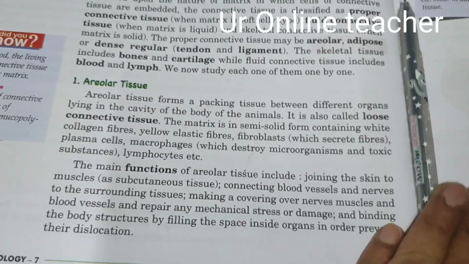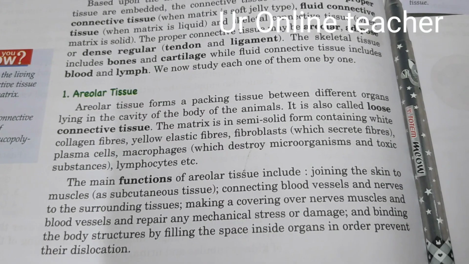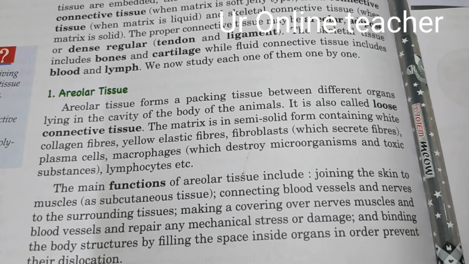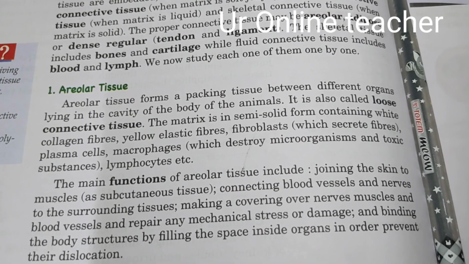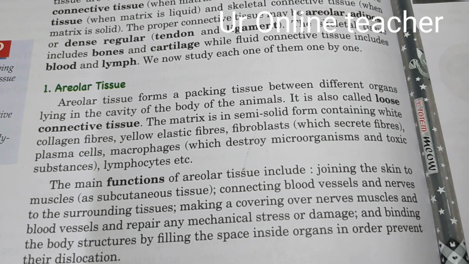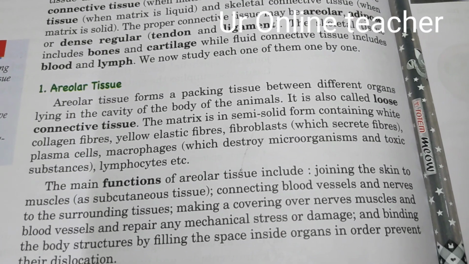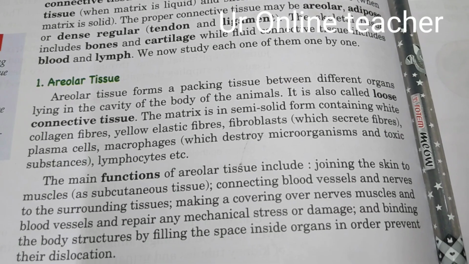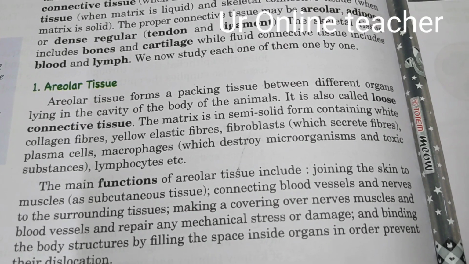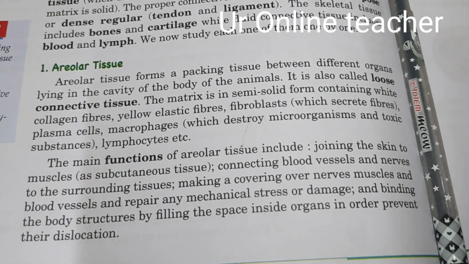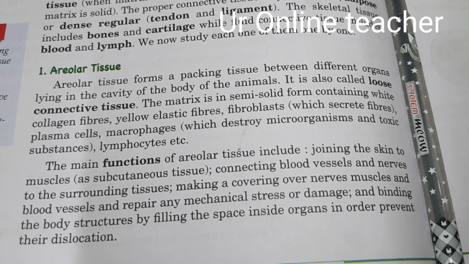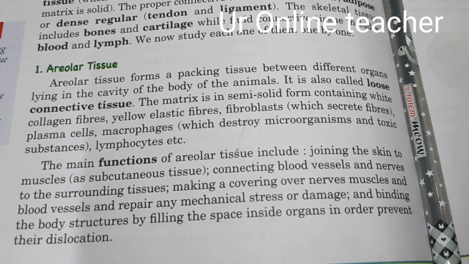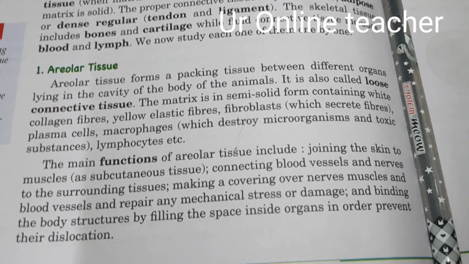So areolar tissues, these are the packaging tissues. It will pack the tissues between different organs in the cavity of body. So it is also called loose connective tissue. The matrix will be in semi-solid form containing white collagen fibers, yellow elastic fibers, fibroblasts, macrophages, plasma cells, etc. So the main function of areolar tissue is it will join the skin to the muscles. It connects the blood vessels and nerves to the surrounding tissues.